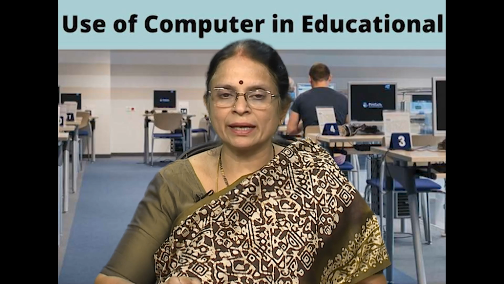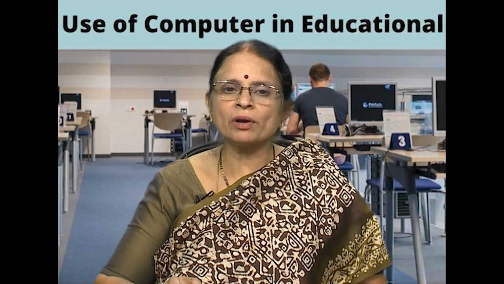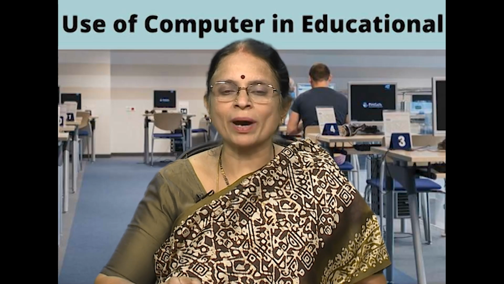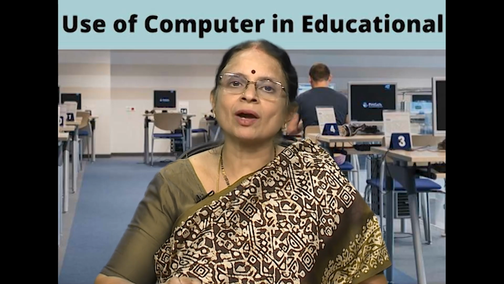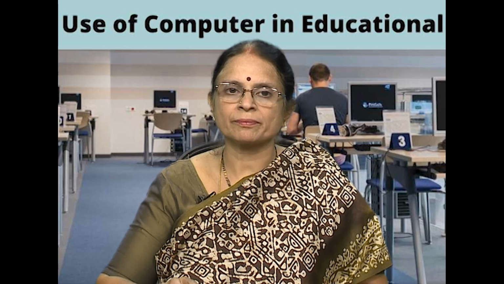As you manipulate data, you may find you have the exact data you need, but more likely you might need to revise your original question or collect more data. Use Visio, Minitab and Stata software packages for advanced statistical data analysis.